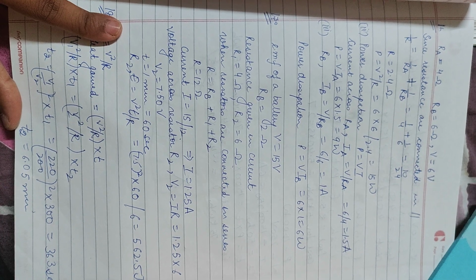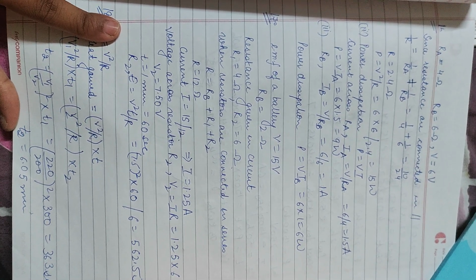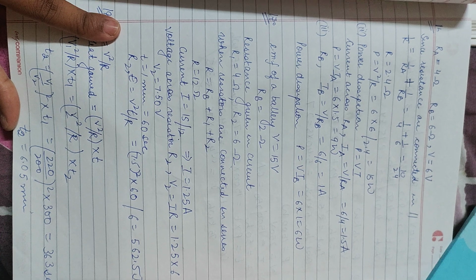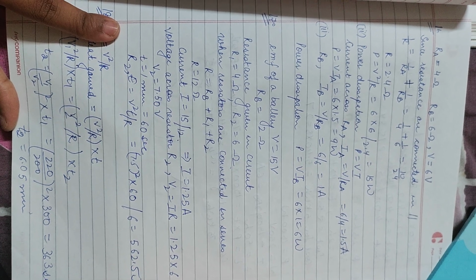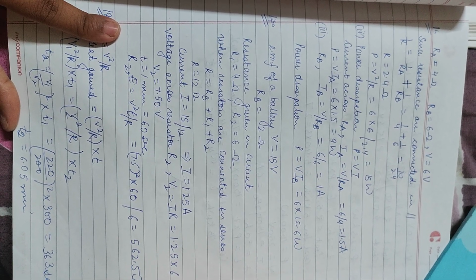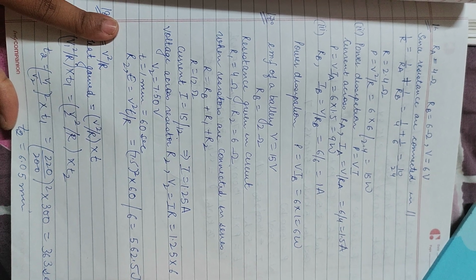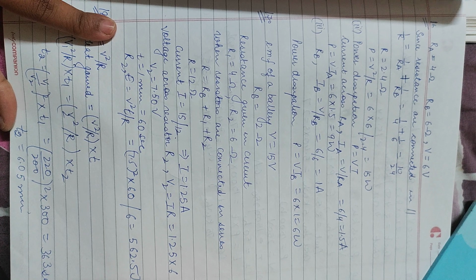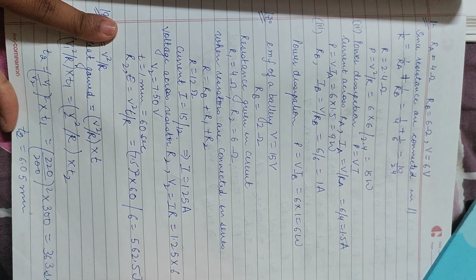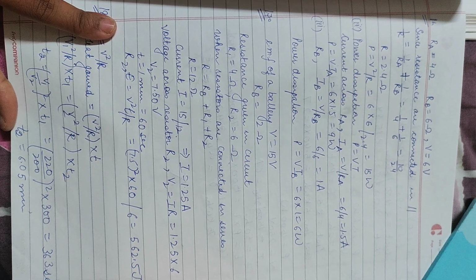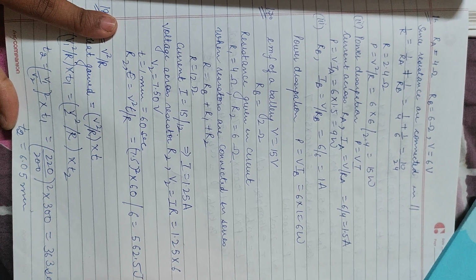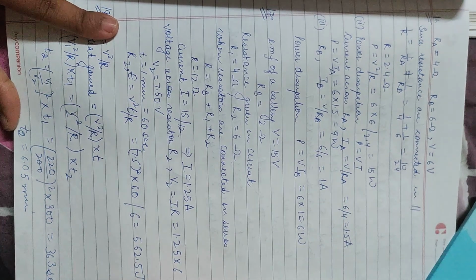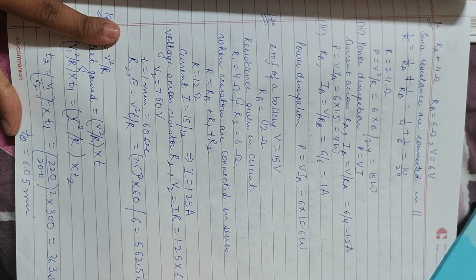Now power dissipation is P is equal to V into I. So the current across it, for IA it will be different. We have calculated the current as IA using the resistance RA, so power comes out to be 9 watt. Similarly for B we have calculated, and power dissipation comes out to be 6 watt.